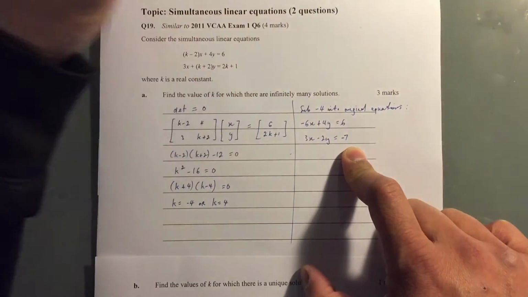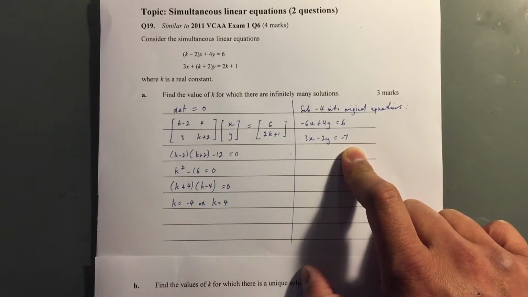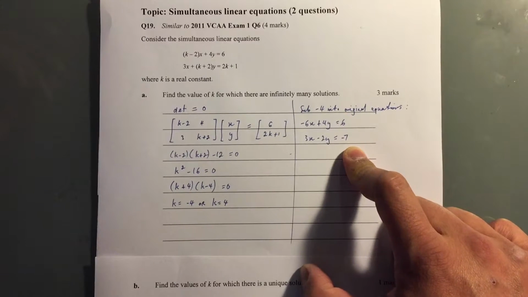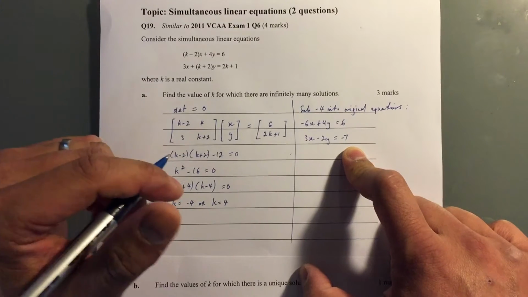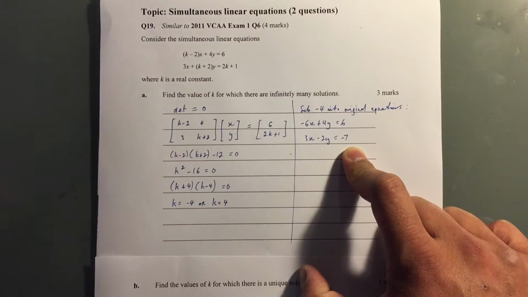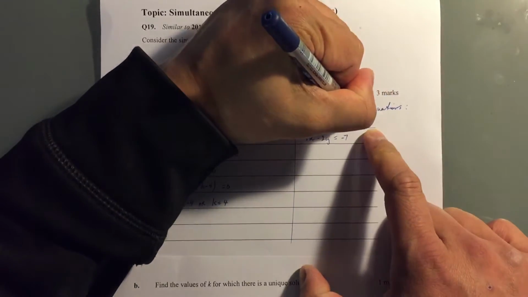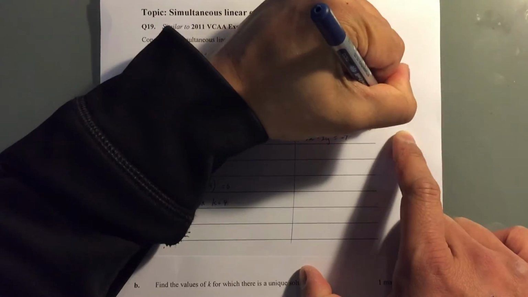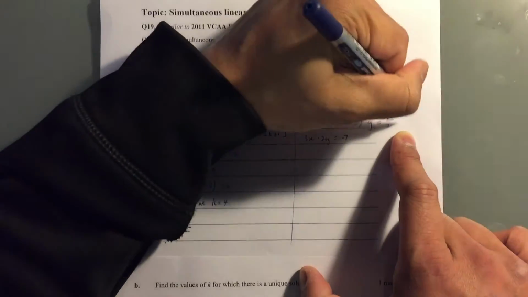What I like to do is make y the subject, because then it's in general form and I can see the gradient, I can see the y-intercept, and it's quite easy then to determine, firstly to make sure that they're parallel, but then to see are they essentially representing the same line or are they different parallel lines. So if I make y the subject here, I've got y is 3 on 2 x plus 3 on 2.